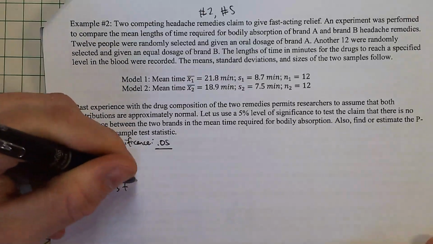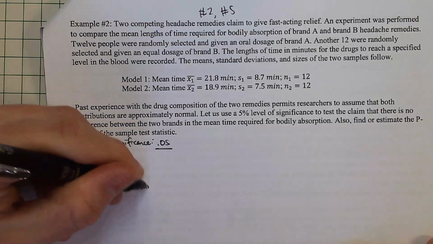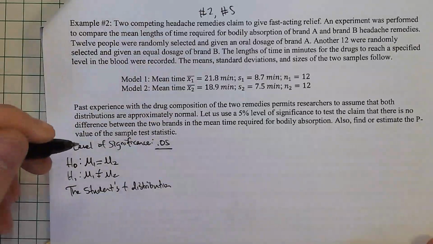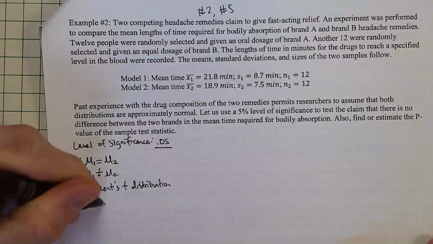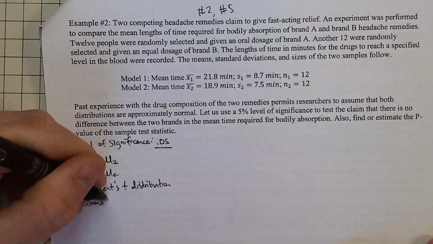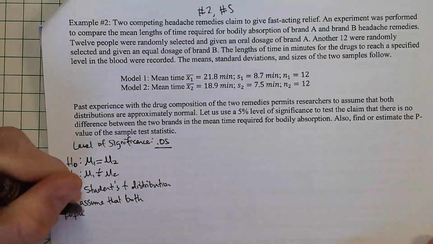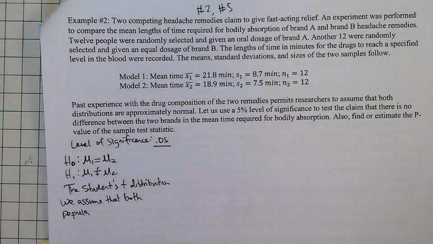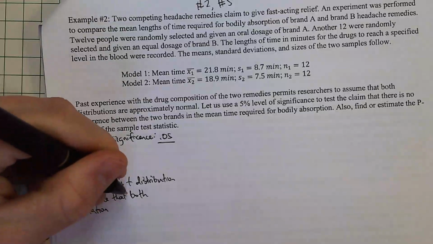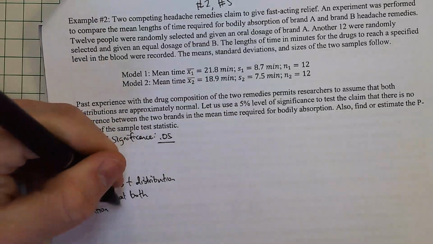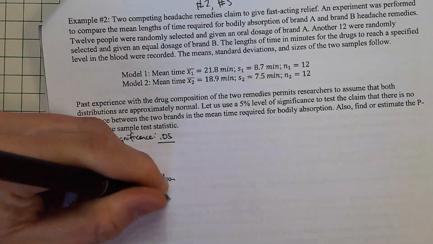And when we do this, we assume that both population distributions are approximately normal.